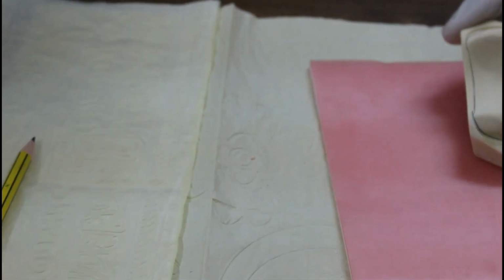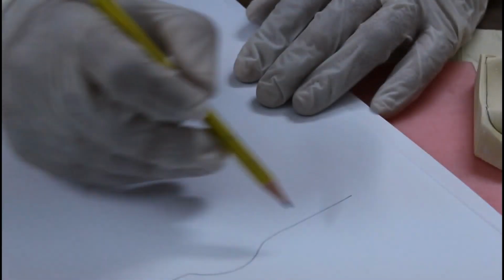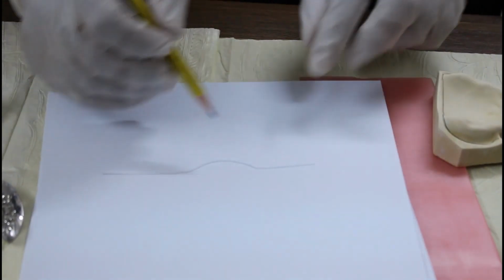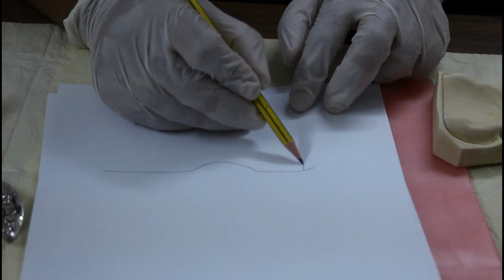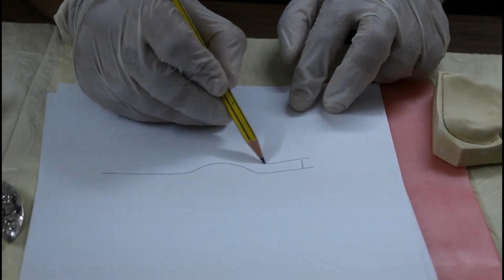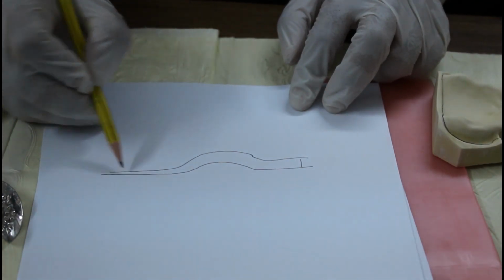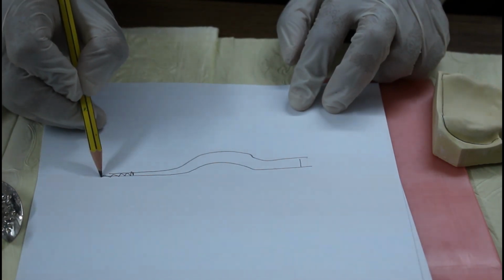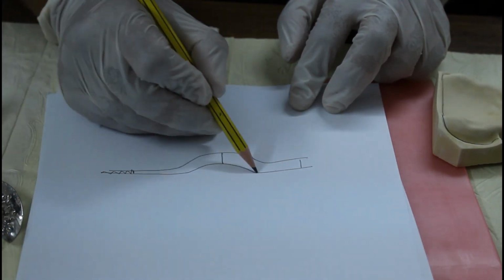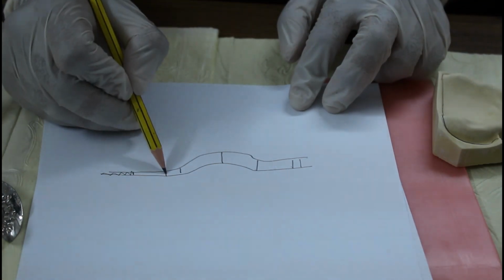We draw a line. This is the frenum going up like this. This is the first line. Now when we are drawing a line 2 millimeters above, it should go up if there is a frenum. It should go down wherever the line is going down. There should not be uneven markings. It should be 2 millimeters everywhere.